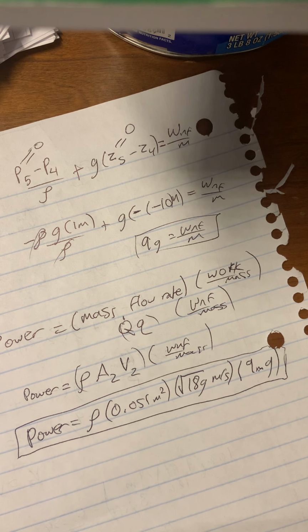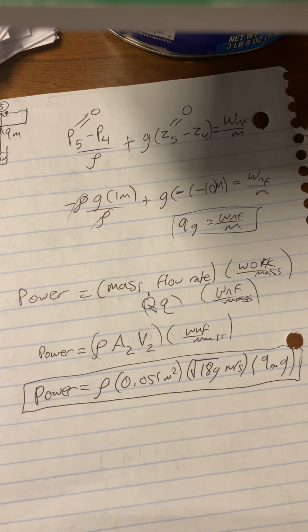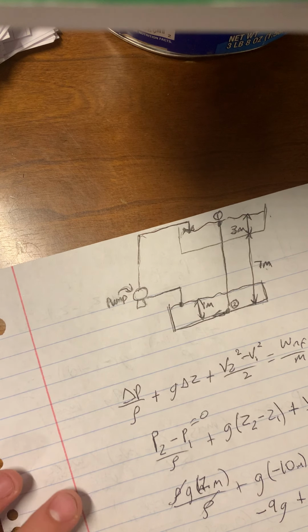Okay, so we know our power that's required for 100% pump efficiency. Now, the next part of this question is, if the pump is perfectly insulated and transfers no heat to the water, is a chiller necessary to keep the water at the same temperature? And the answer to that question simply is yes, the chiller is actually necessary. And that's actually because of this pump.